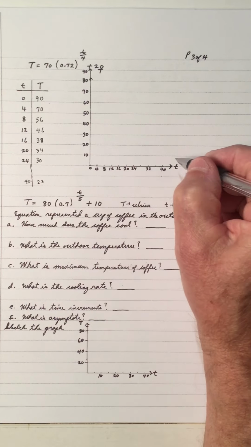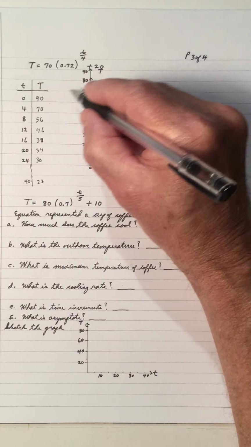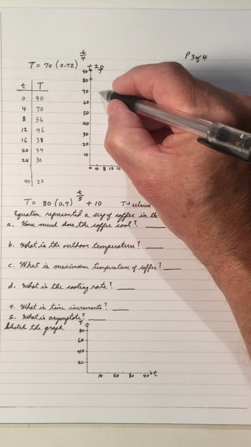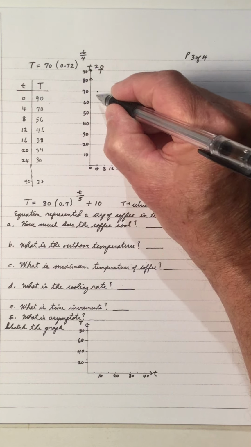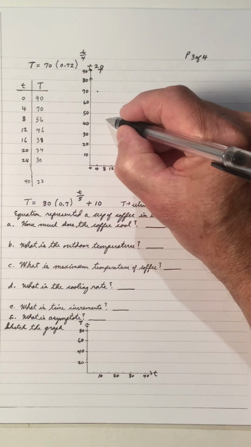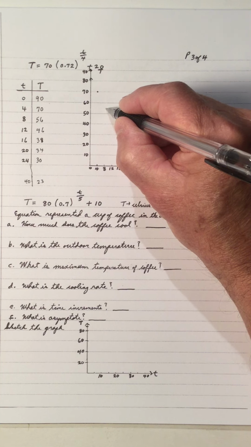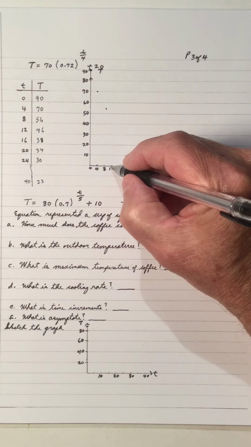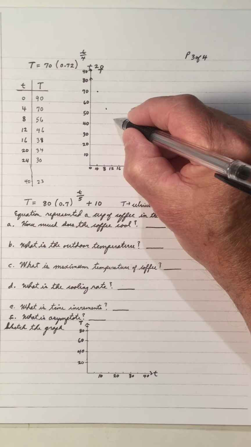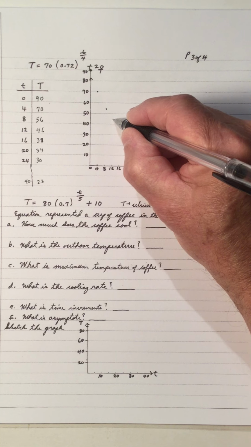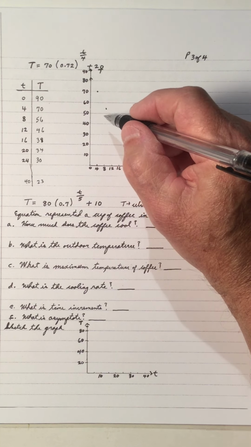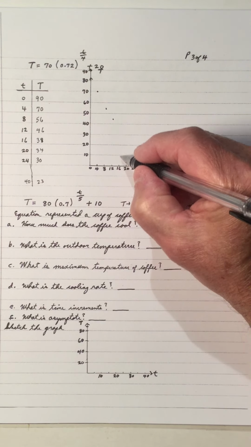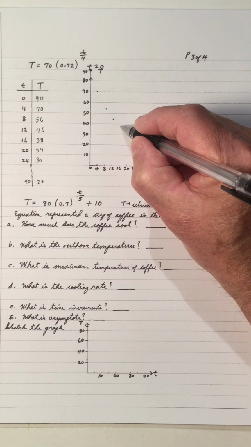I didn't want to keep putting them in. So let's plot that, and you'll see that at 0 we have a 90, which is right there. At 4 we have a 70, which is right here. At 8 we have a 56, which is almost in the middle there. At 12 I have a 46, a little bit more in the middle. And at 16 I have a 39, or almost a 40, so we just go close there.